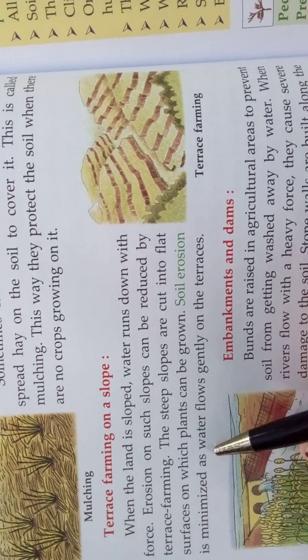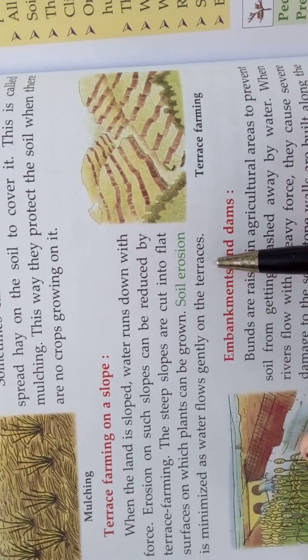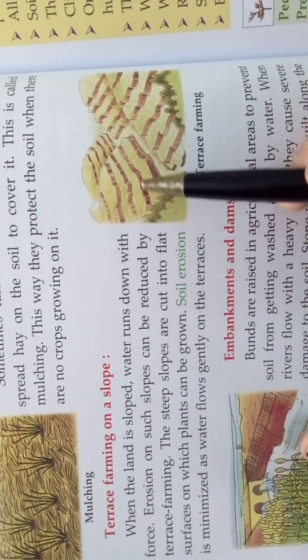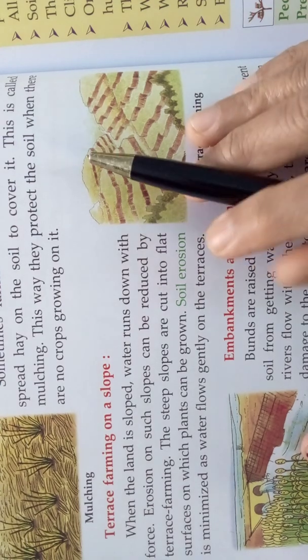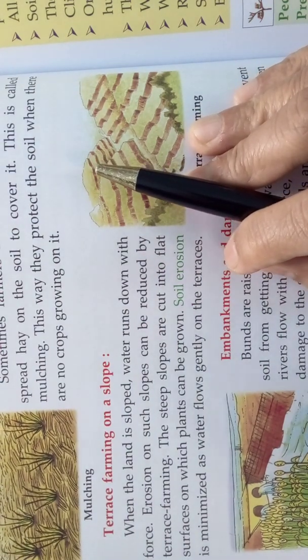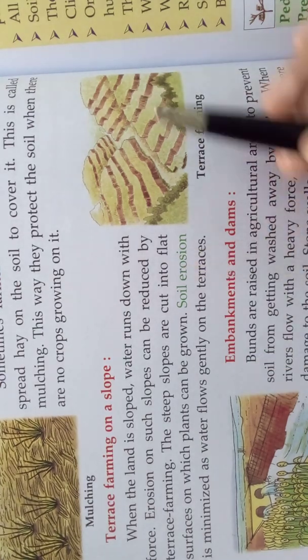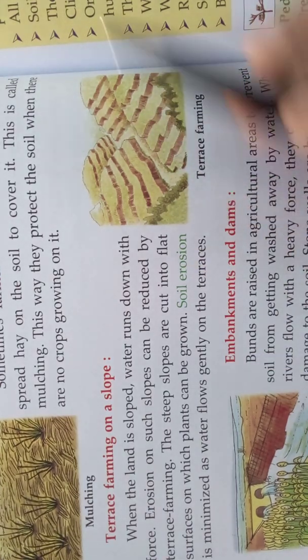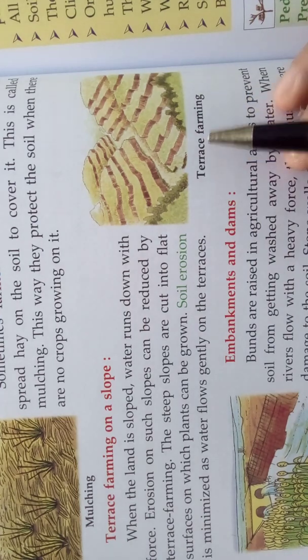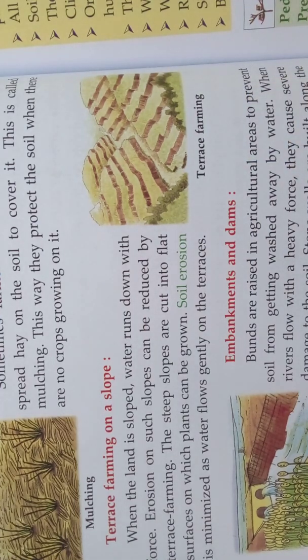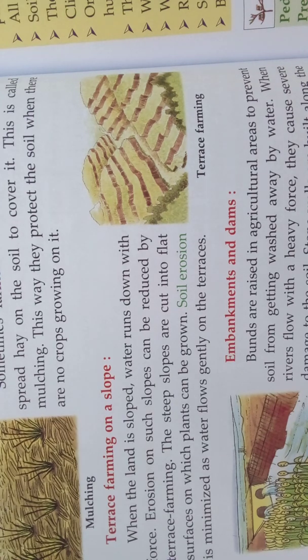Soil erosion is minimized as water flows gently on the terraces. We can now reduce it to some extent by this terrace forming in this type of areas, sloping areas. This is called terrace forming. We can make terraces in the sloping areas.